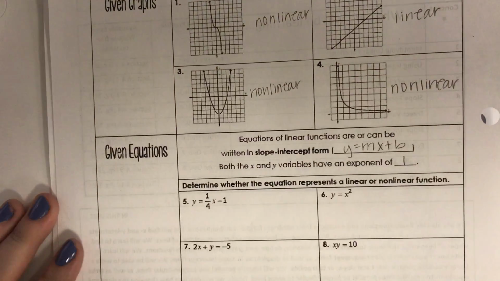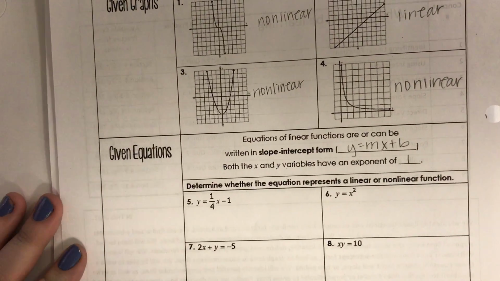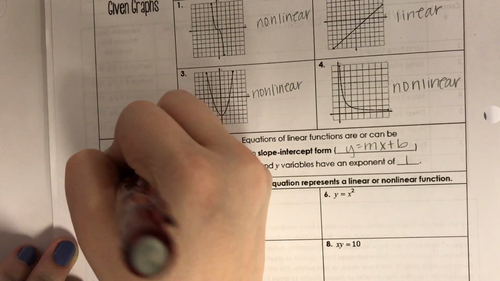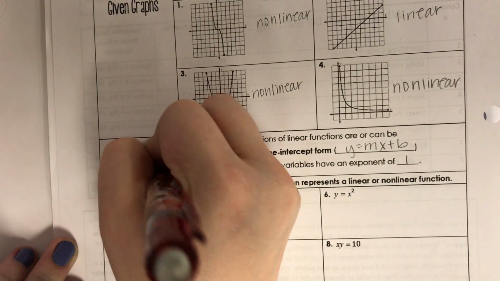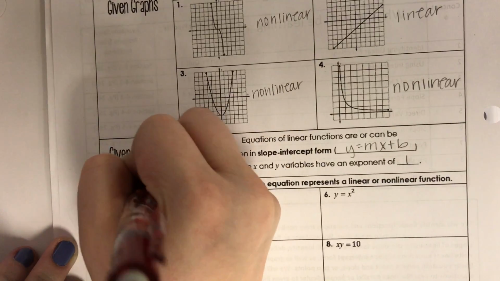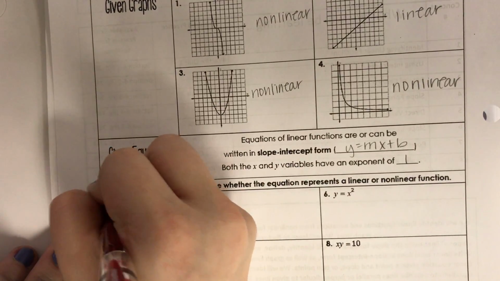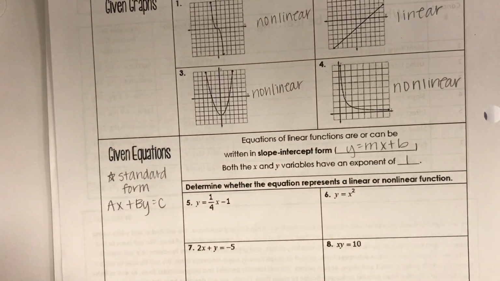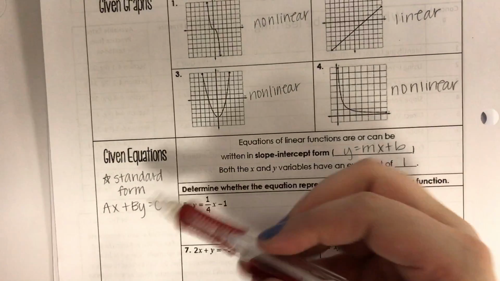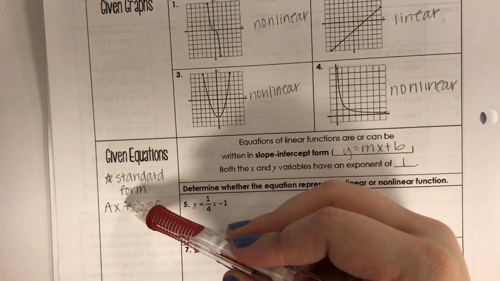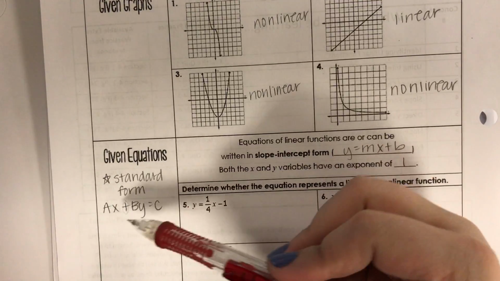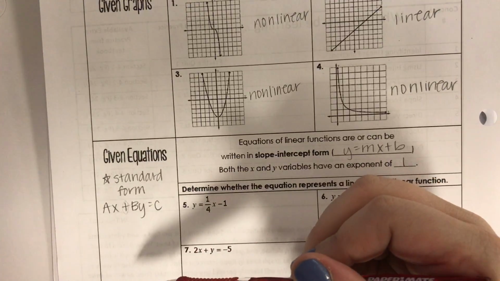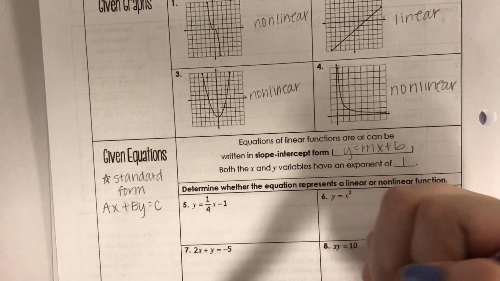There's also another equation you can find linear equations in, and it's called standard form. We're going to write that over here. And standard form is ax plus by equals c. So in standard form, it's really important you notice that x and y are separated by a plus or minus sign. Okay, if they're being multiplied together, most likely it's not linear. It's not going to be linear.